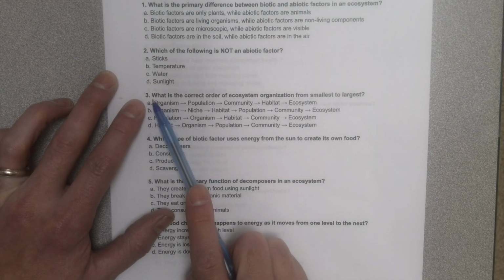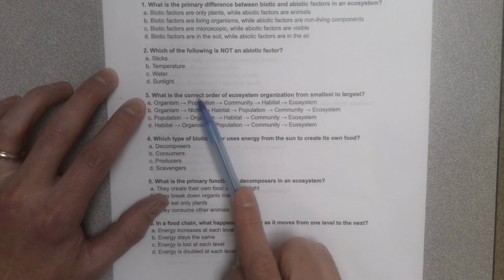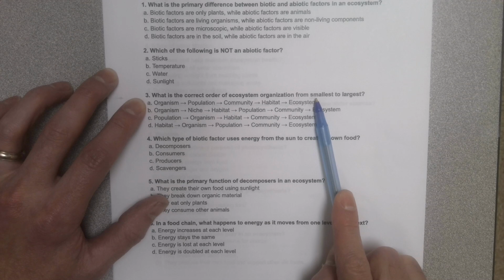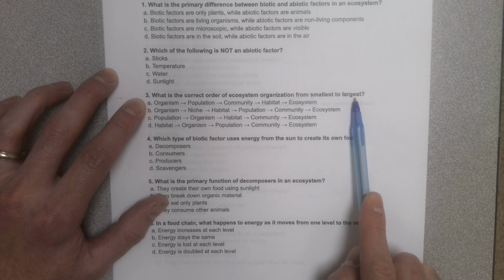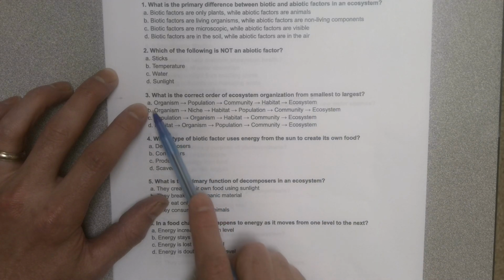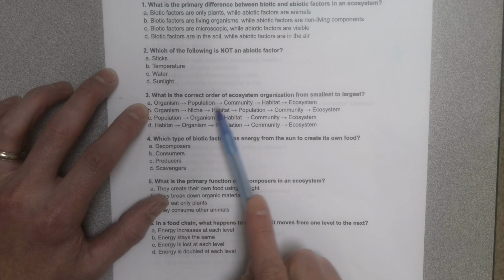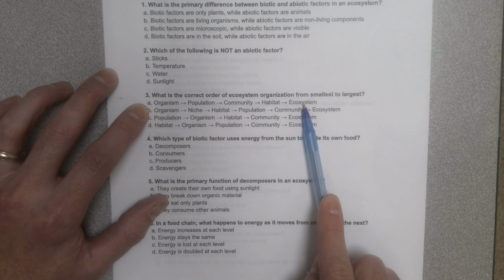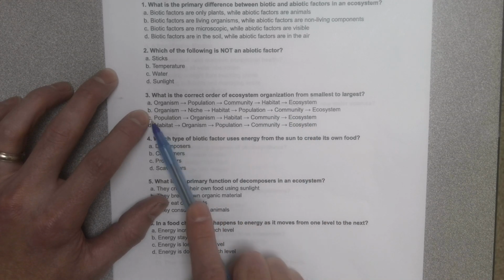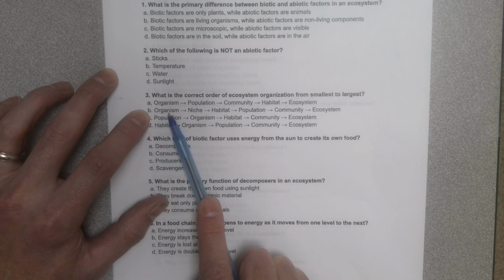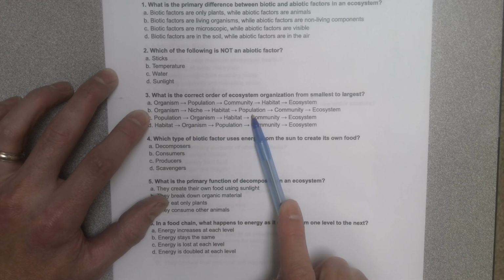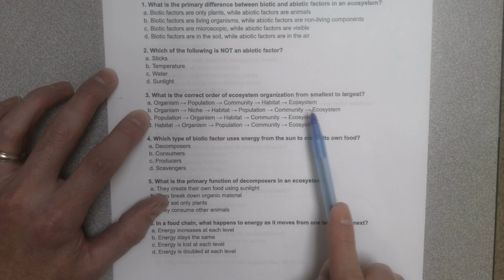Number 3. What is the correct order of ecosystem organization from smallest to largest? A. Organism, population, community, habitat, ecosystem. B. Organism, niche, habitat, population, community, ecosystem.